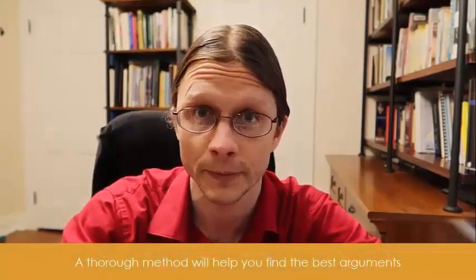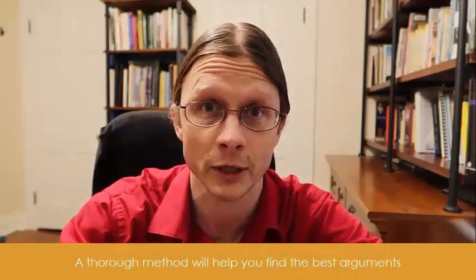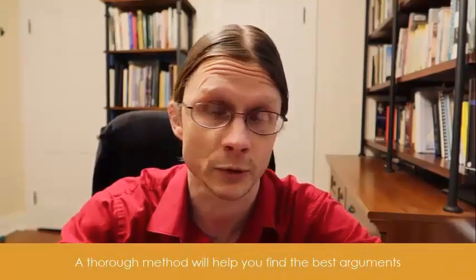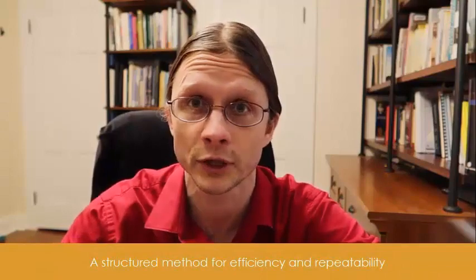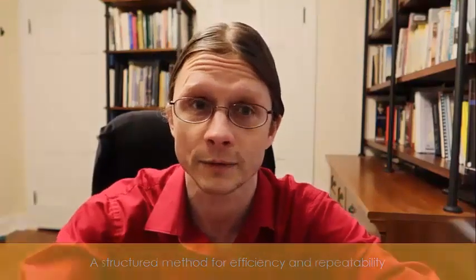And the method that I'm going to show you, I think, is really good for three reasons. First, it's very thorough. And of course, when you're thorough, you find your best arguments, and that always puts you in a better situation than you would be if you didn't. Second, it is structured, which means first it's repeatable, so you can build your confidence, you can build your efficiency. That's useful. Also, being structured is good because it provides you a framework within which you can make variations. So you can optimize and modify to a particular situation without just going off the rails.